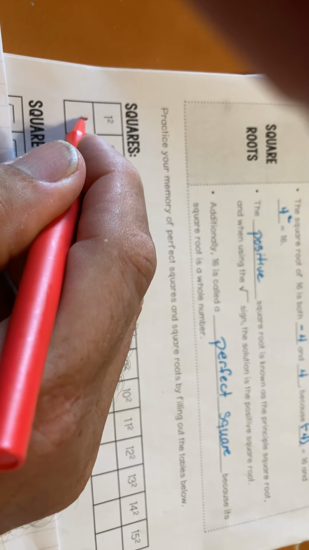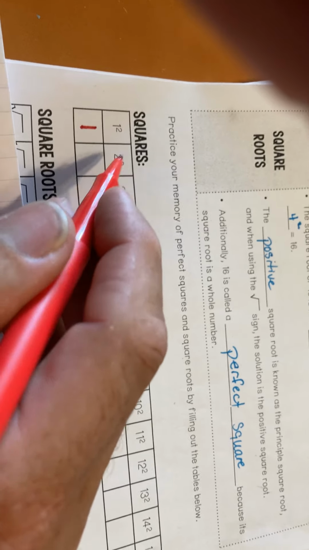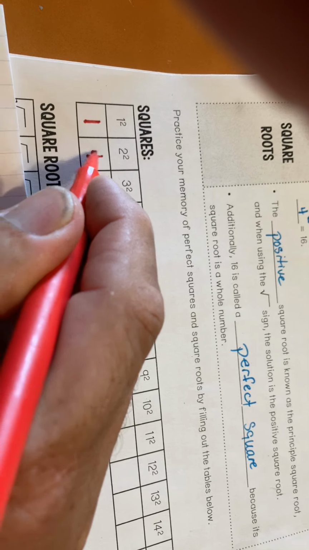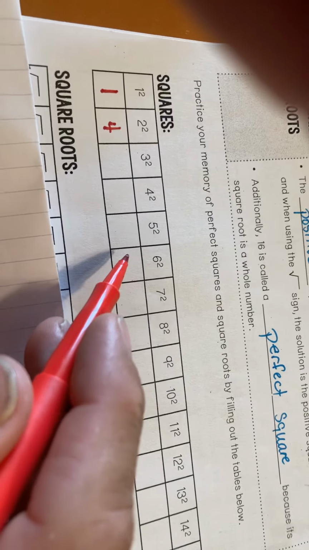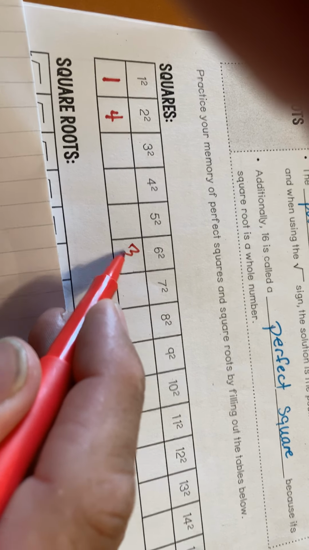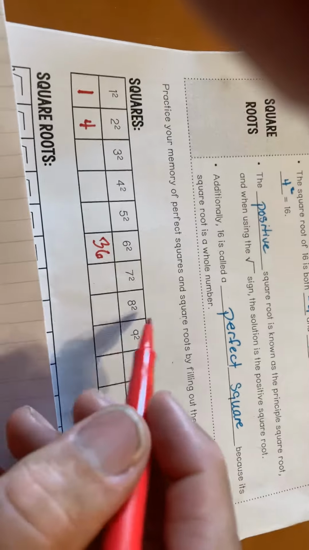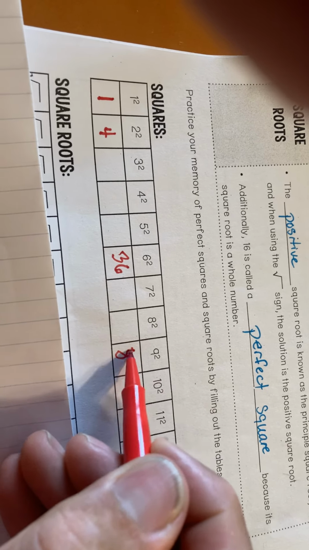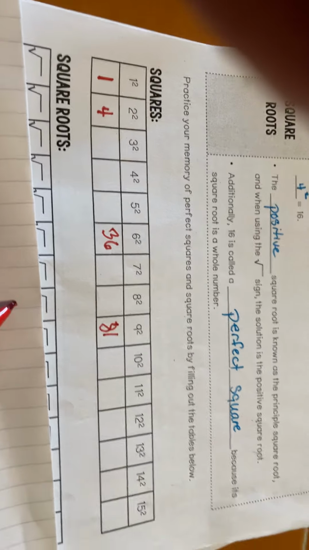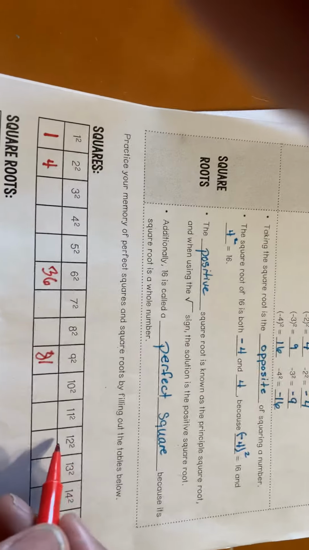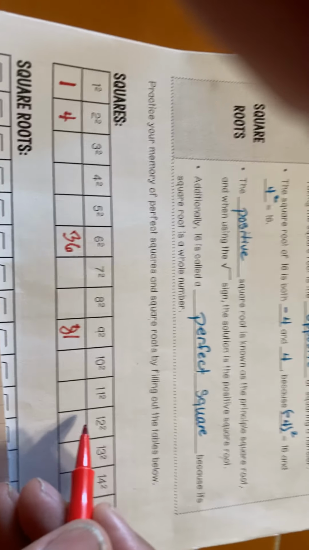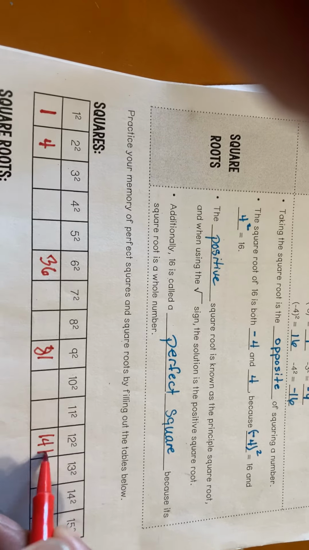So for instance, 1 times 1 is 1. 2 times 2, 2 squared is 4. I'm going to do 6 squared is 36. Let's see, 9 squared would be 81 because that's 9 times 9. 12 squared would be 12 times 12, that's 144.